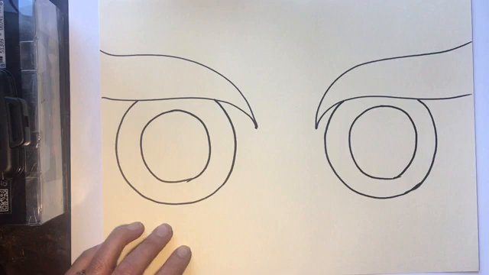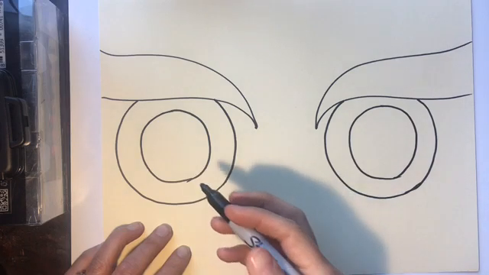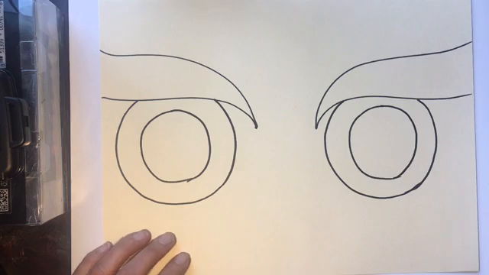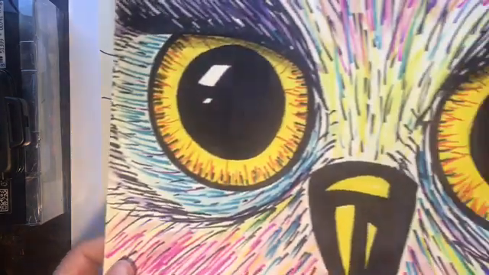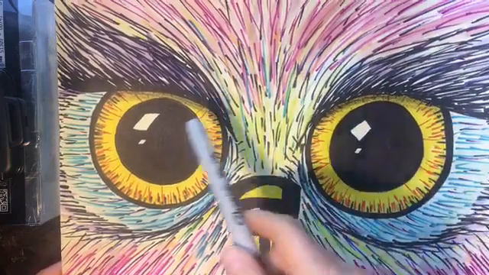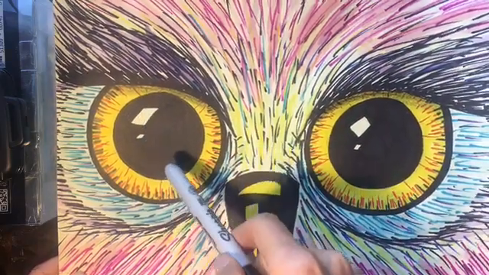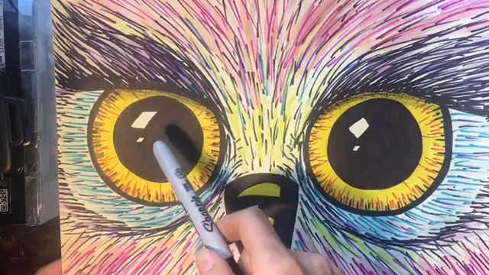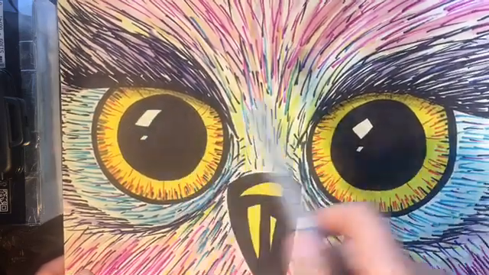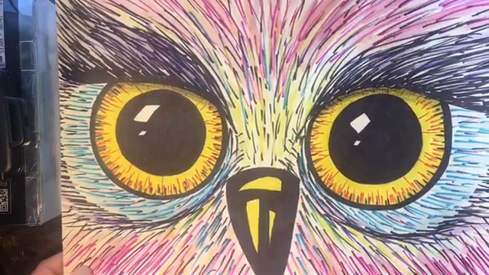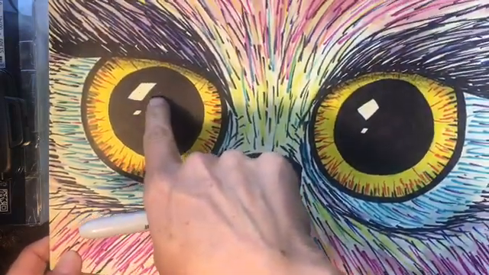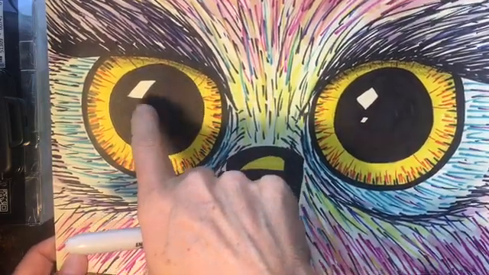I'll fix that later. So within our circles, in our pupil, we want to have a shine. There's always a reflection in everybody's eye. You can look at yourself in the mirror, and you would see the reflection of the light from the light bulbs in maybe your bathroom. You can look in your parents' eyes, and there's always some type of shine or reflection of the lights around us. So I always like to add those. Now you can add diamond shapes, you can add rectangles, you can add circles.